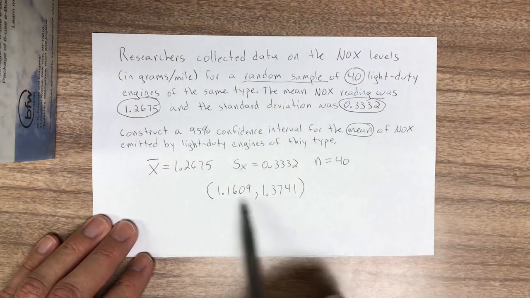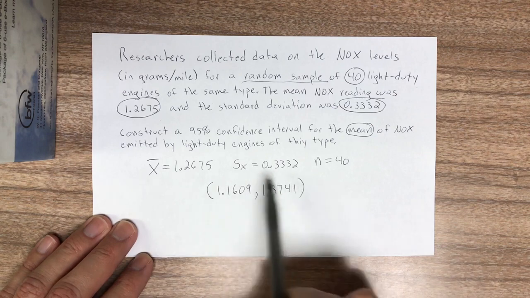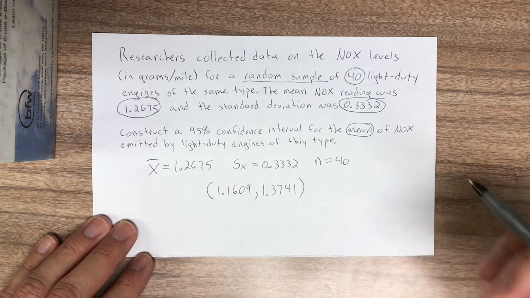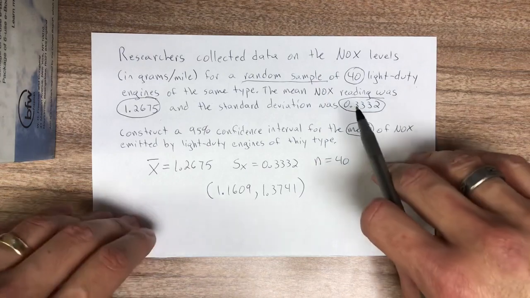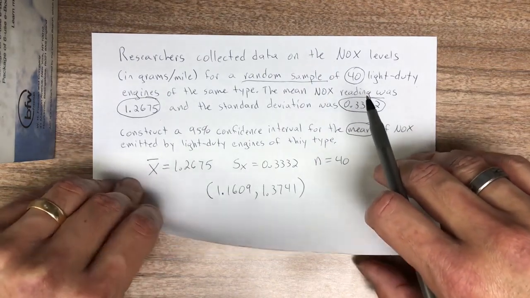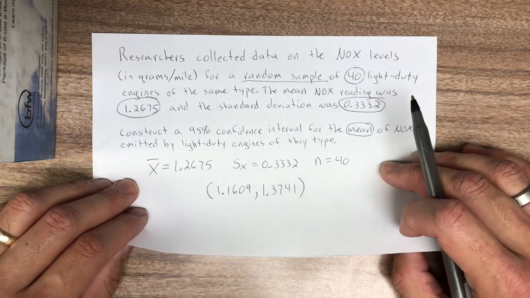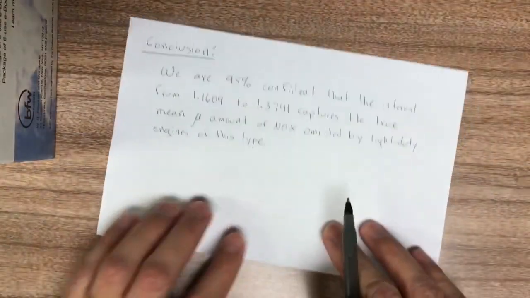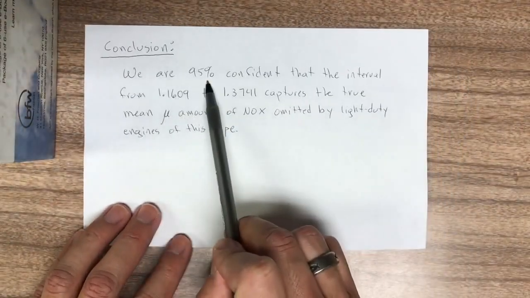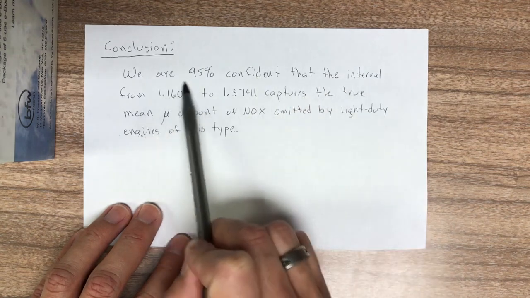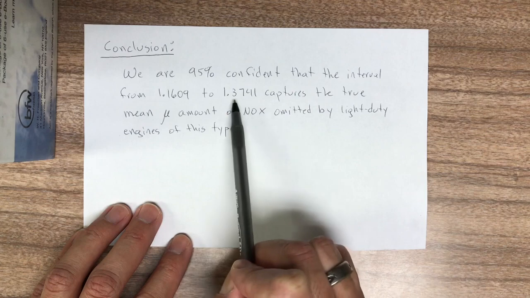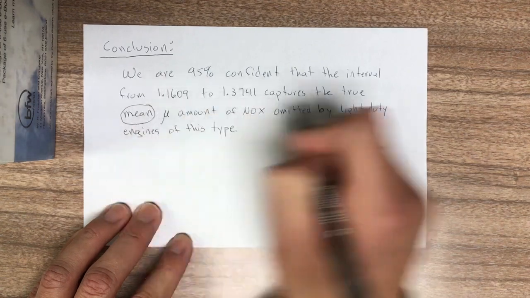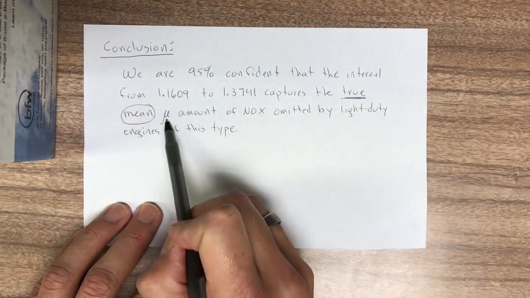Now I do want to emphasize the conclusion. Just because you have the numbers, you're not done. You have to conclude, you have to write your response in context of the problem. So I'm going to show you the last step. There are many steps. Remember that you have to check your conditions, state the parameter, do the work, and write what method you're going to use. But the conclusion, after you find this interval, we say we are 95% confident that the interval from 1.1609 to 1.3741 captures the true mean. And I'm going to underline the words true mean, mu, so there's my parameter.